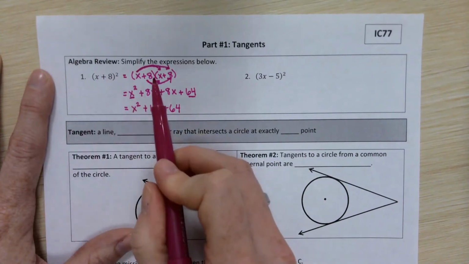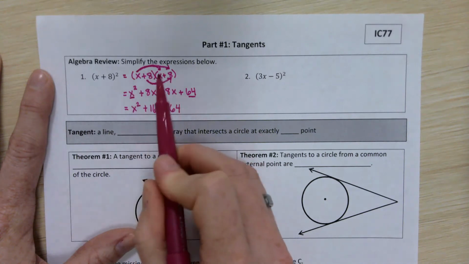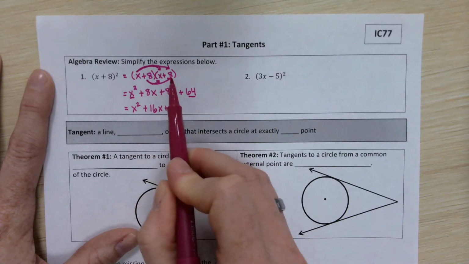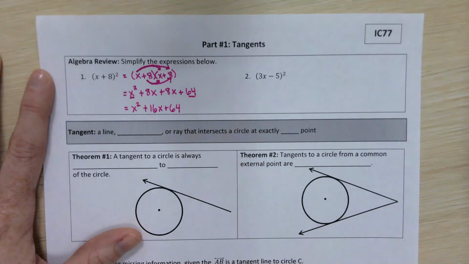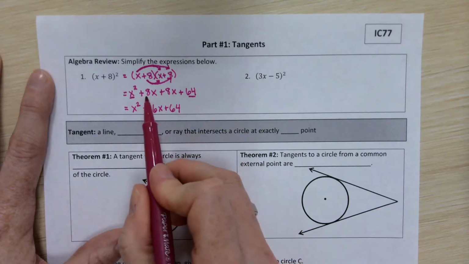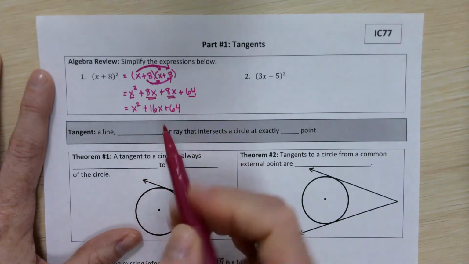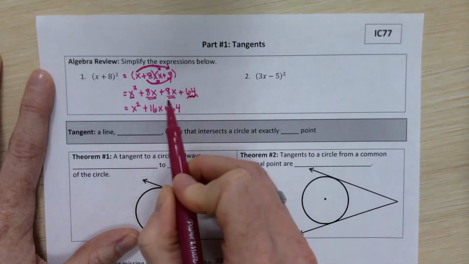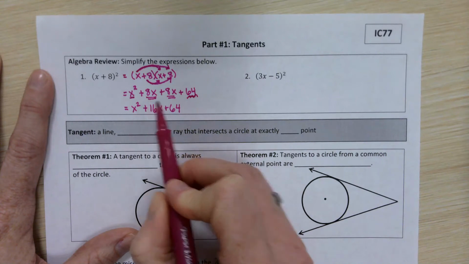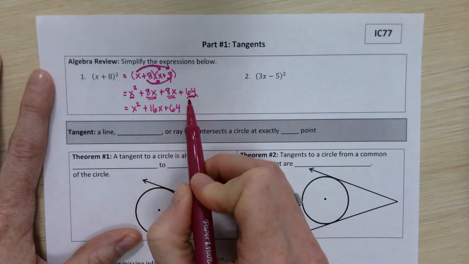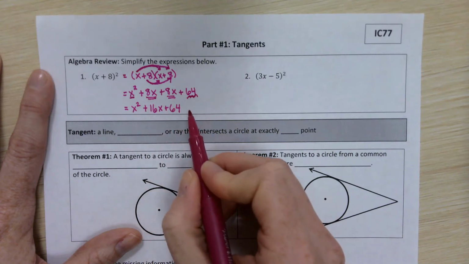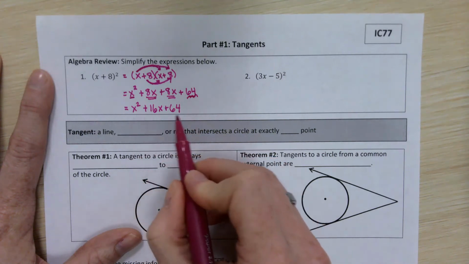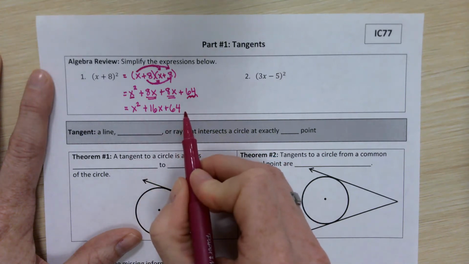You need to multiply the expression by itself and do all of the distributing required to multiply those two binomials together. After that, we combine the like terms. We leave anything that's not a like term. X squared doesn't match anything because it has a different exponent. 64 doesn't match anything else because it's a constant. And so our simplified or expanded expression would be x squared plus 16x plus 64.